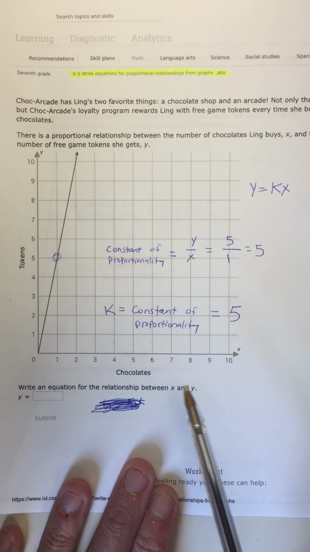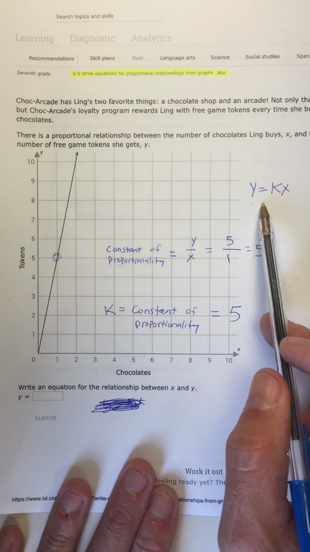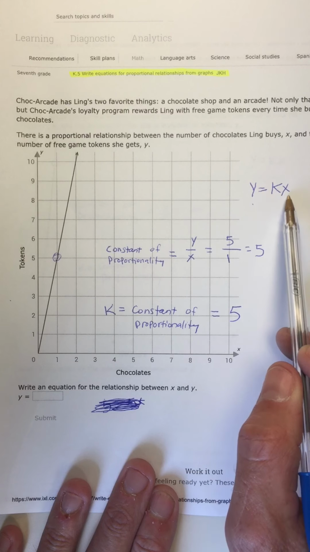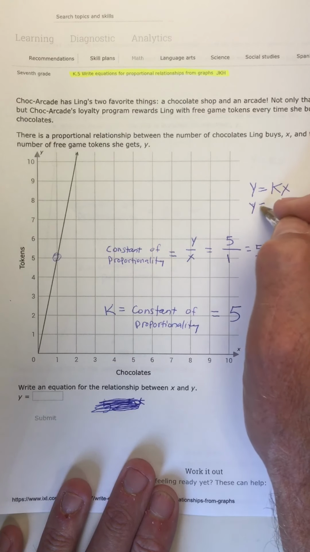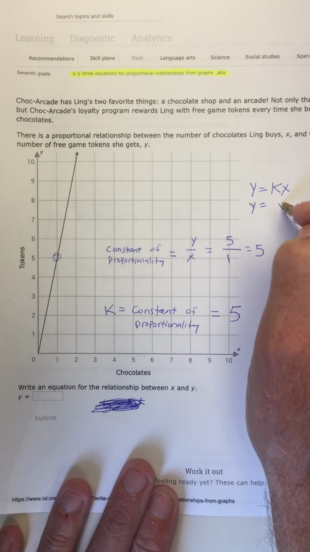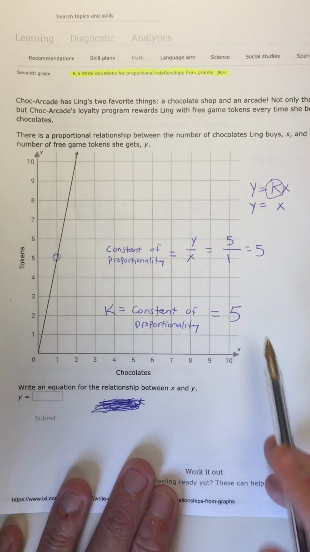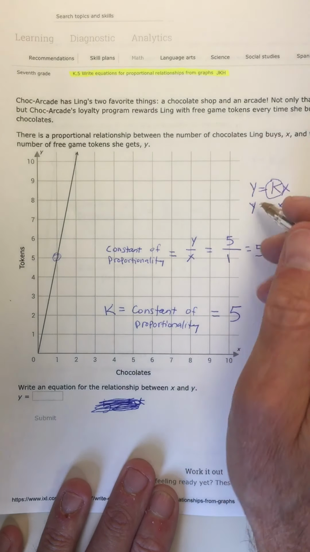Now, to write the equation, it is pretty simple. Look here, we have y equals kx. The y and the x are going to stay. The y stays, the x stays. We replace the k with whatever our constant of proportionality is.